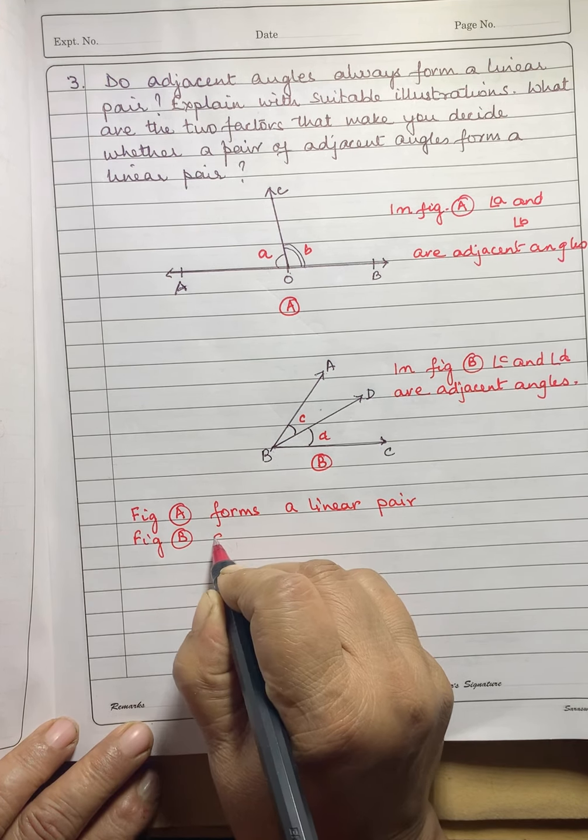That means the sum must be 180 degrees. Now, adjacent angles may be complementary or any other adjacent angles.